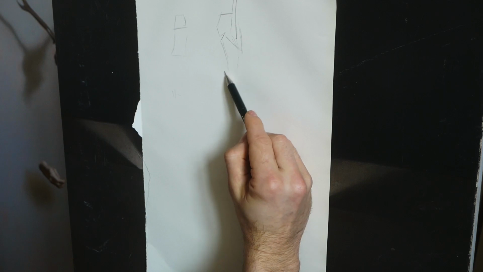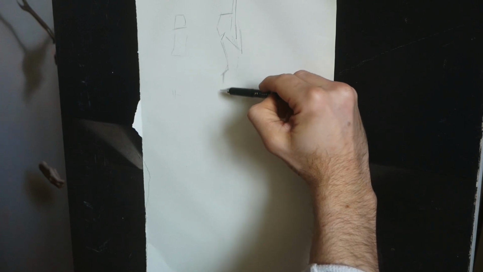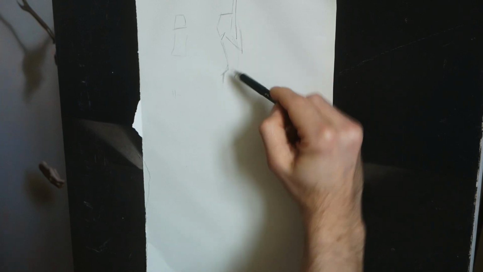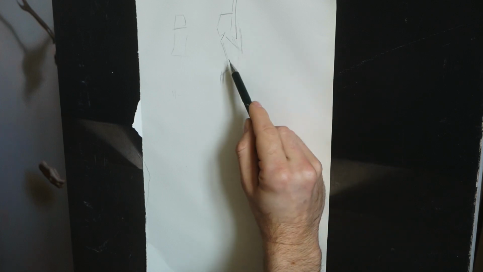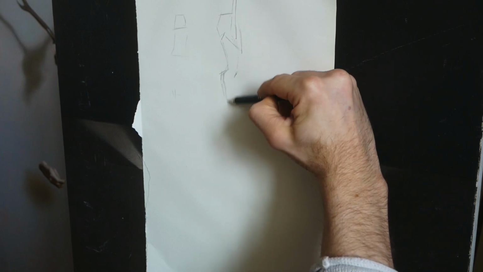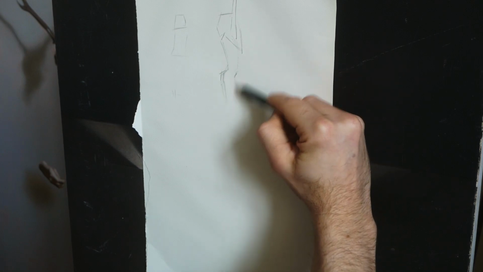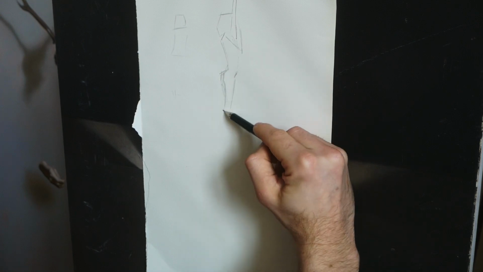Then the legs stick out like this. And it's got a strong tilt back with the legs.